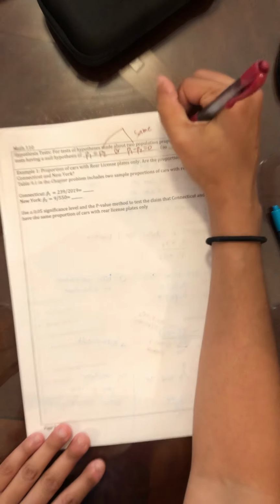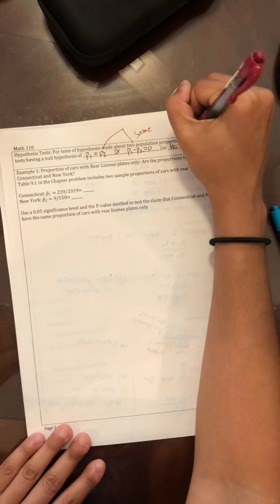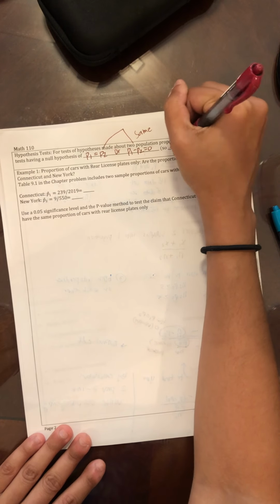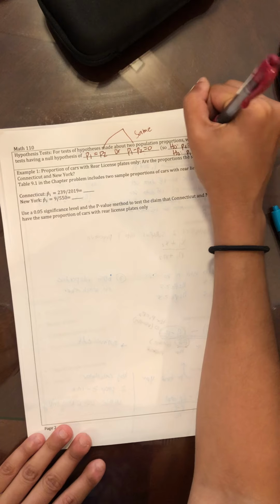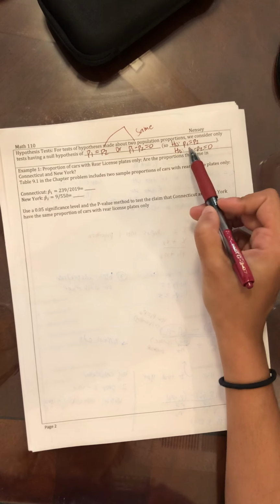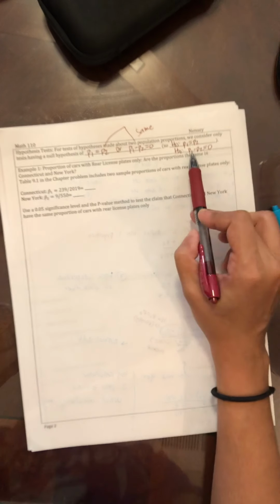Okay, so your H0 is either P1 equals P2, or your H0 is P1 minus P2 equals 0. And you don't have to write both of them. Just kind of stick with one of them and kind of keep going. I know some students just like keeping the equal sign there, and that way you don't have to worry about the minus sign. That's perfectly fine.